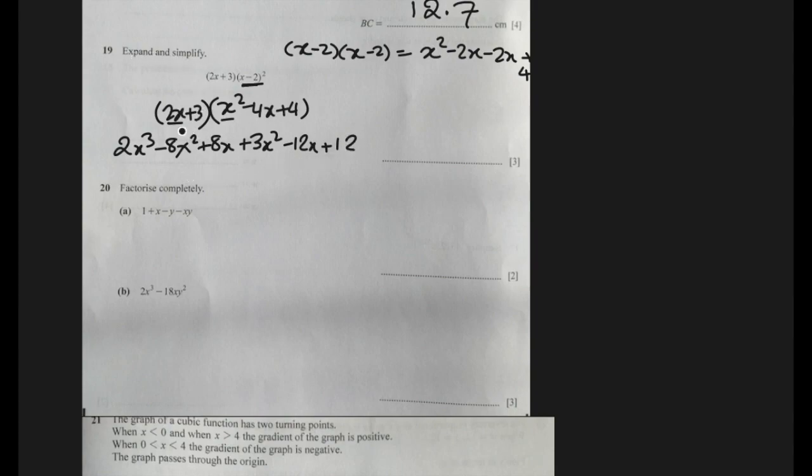So they're saying expand and simplify. I expanded but not simplified. Let me write the simplified form here. So 2x cube is alone. So 2x cube minus 8x square plus 3x square will be minus 5x square, plus 8x minus 12x is minus 4x, and 12 is 12. There is no other constant. That's the expansion and simplification.